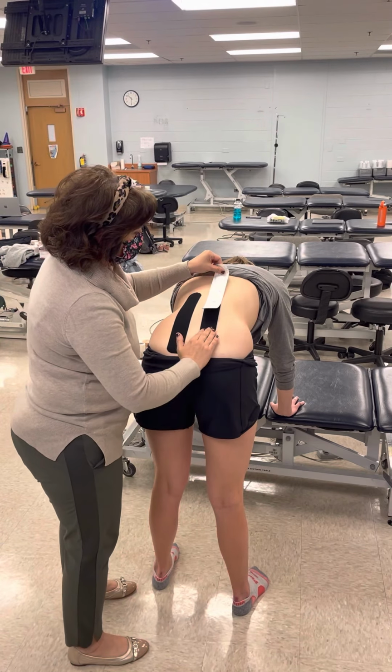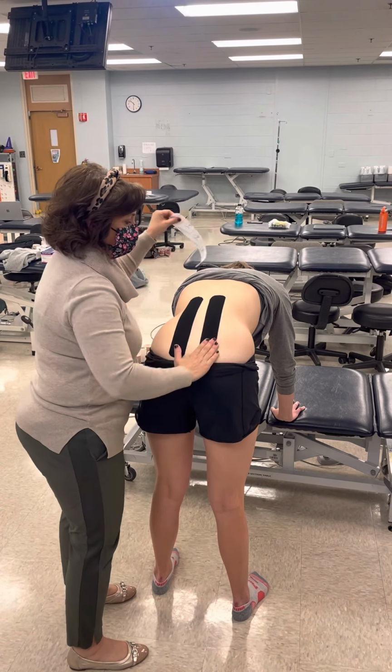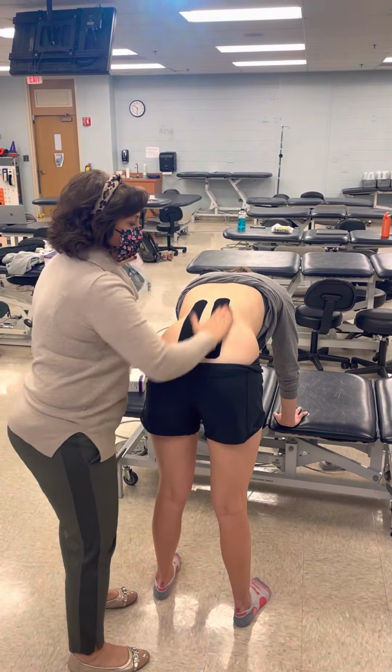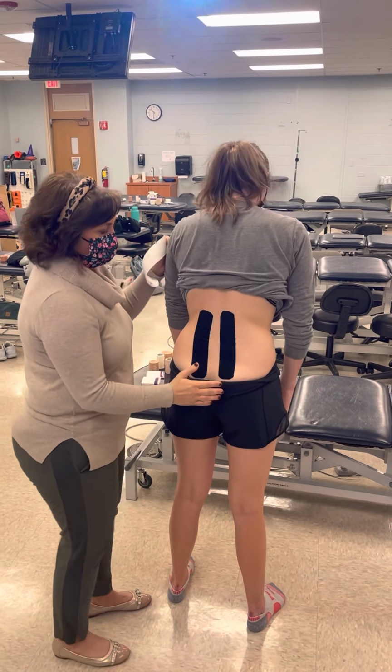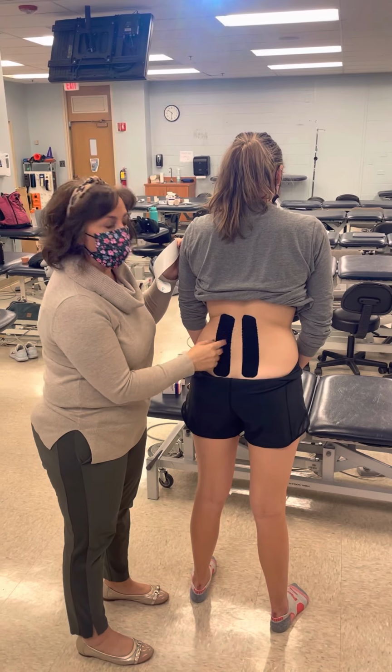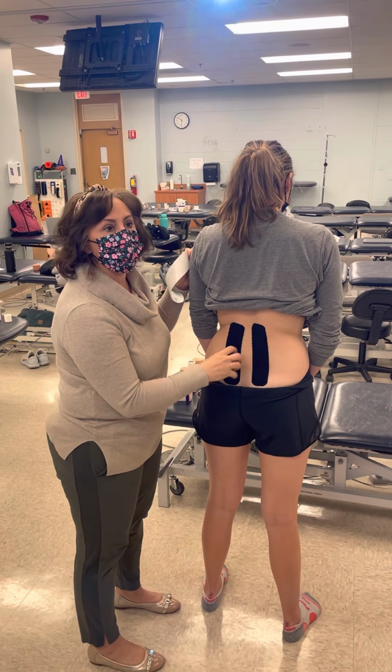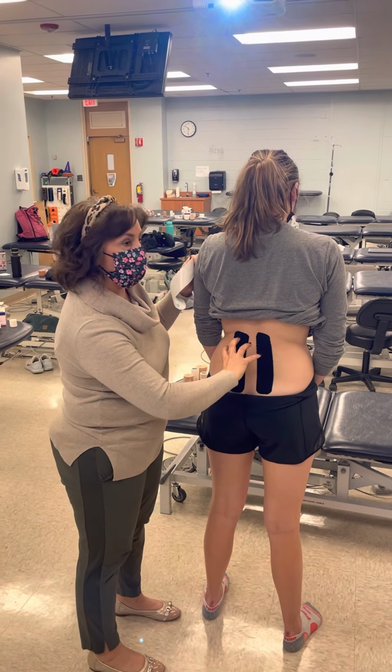Or I could do it like this. Okay? And then you give it a good rub and then they come up. Now you see the wrinkles? That's what's creating the lift. Okay, so it's now kind of pulling on the skin.